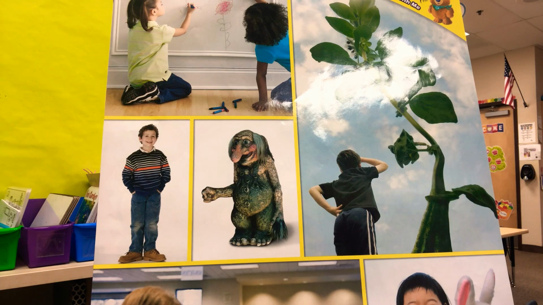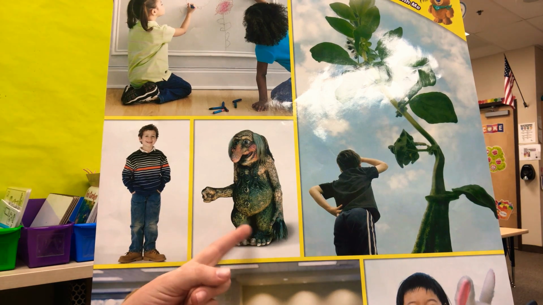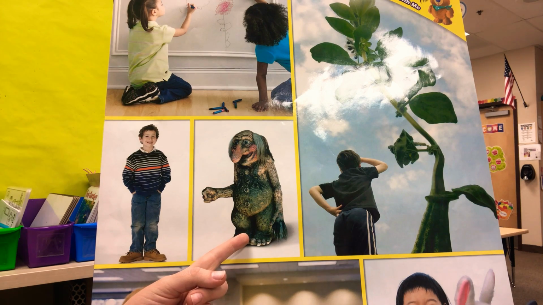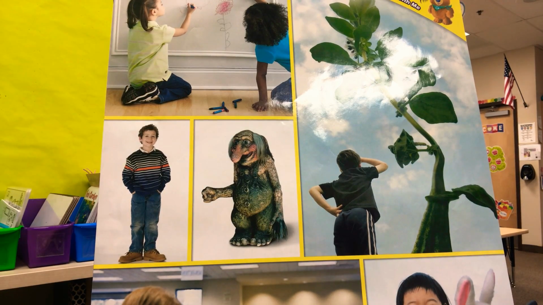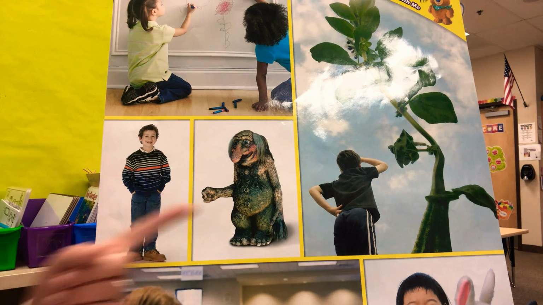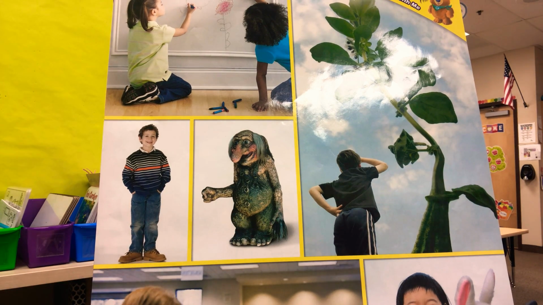Okay, so let's first do our words. I love this story. I think it's a fun one. So one of the characters in the story Jack and the Beanstalk is an ogre. An ogre is a giant or monster in a fairy tale. What's the new word for a giant or a monster in a fairy tale? Say it with me. Ogre. The ogre got mad at Jack.